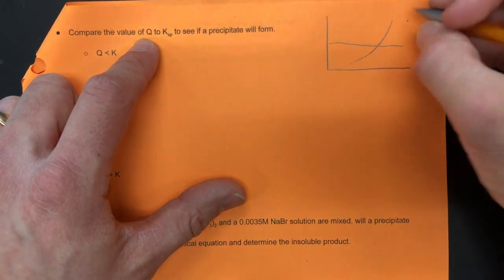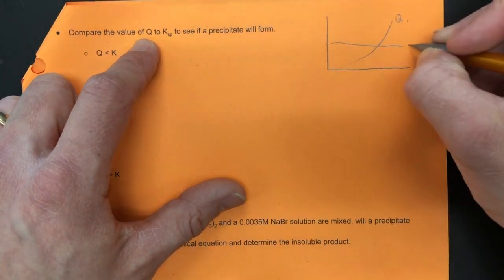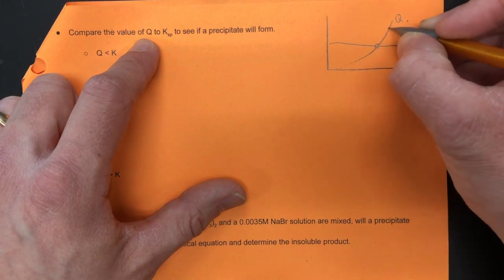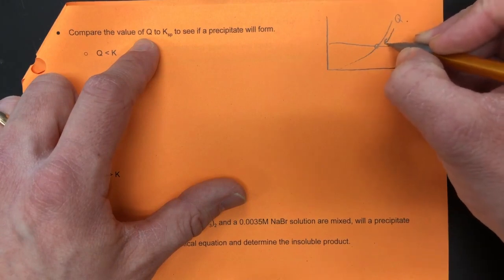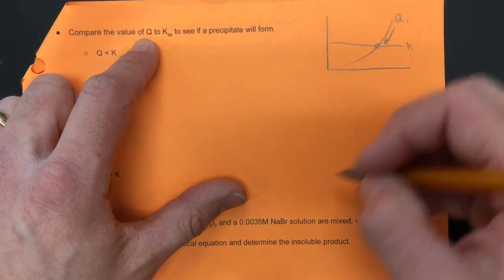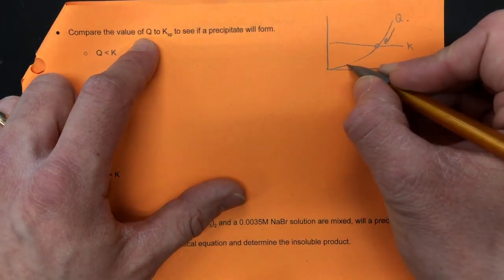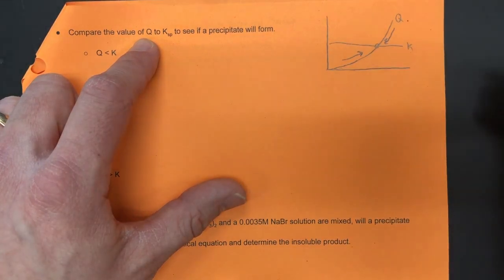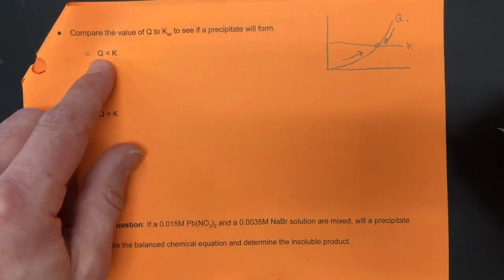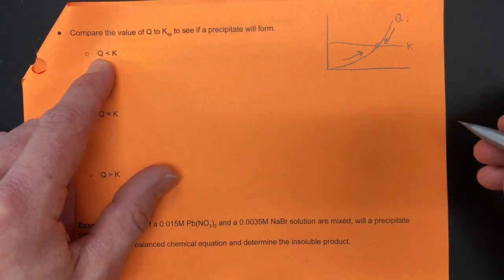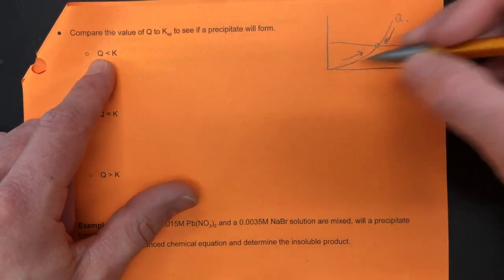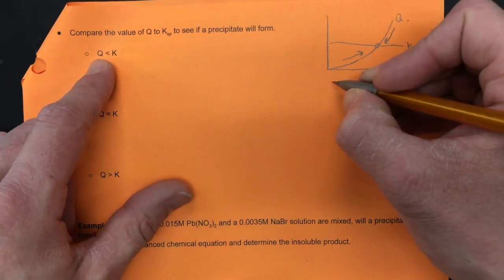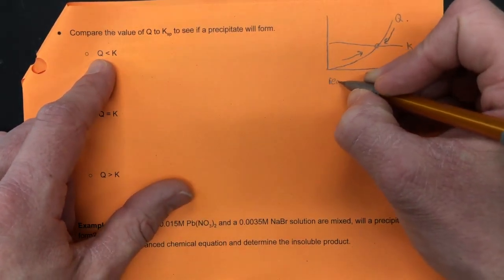For me, the visual that works really well is this one, where we know Q and K. If Q is greater than K, and this point is equilibrium, then we're going to shift back towards reactant. If Q is less than K, we're going to shift over towards product. And in terms of a precipitate forming, if we're going back towards the reactant side, the reactant is a solid.